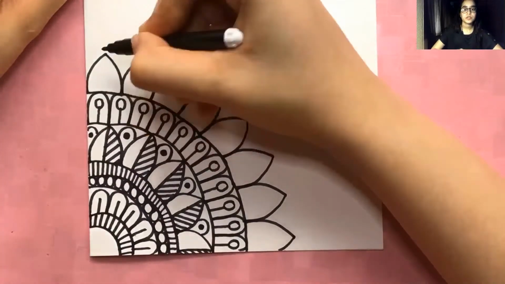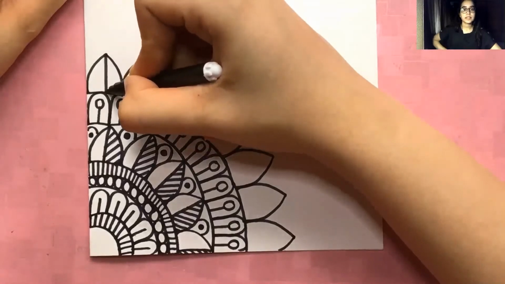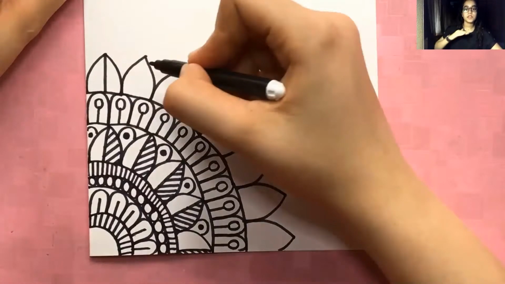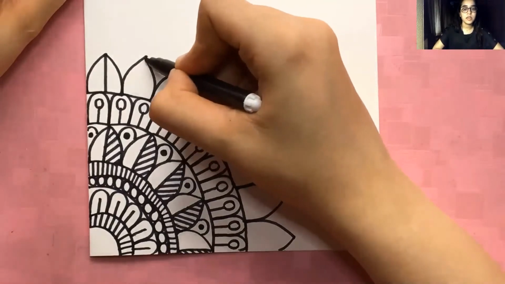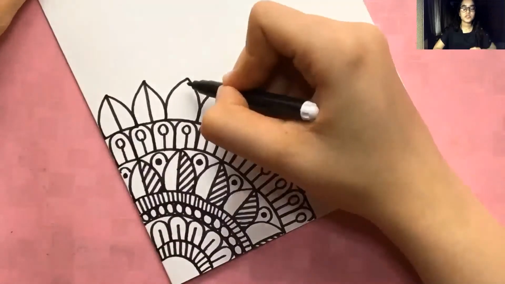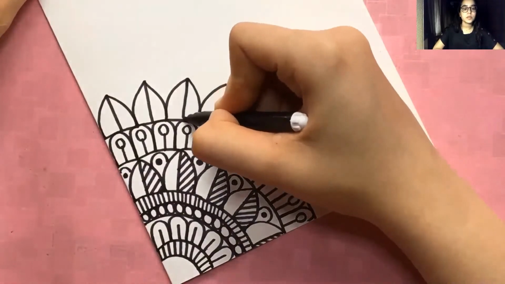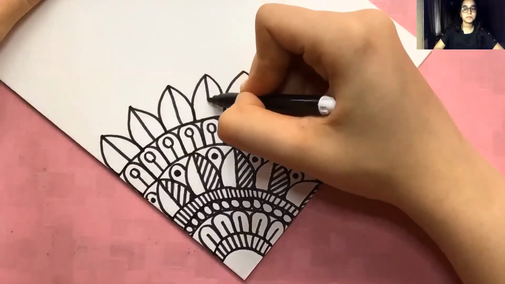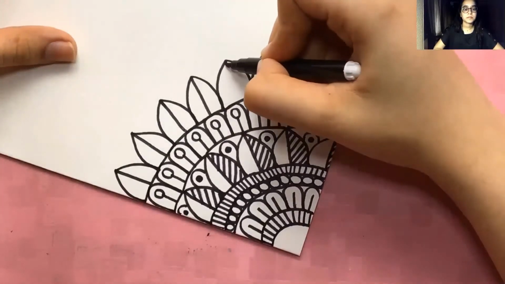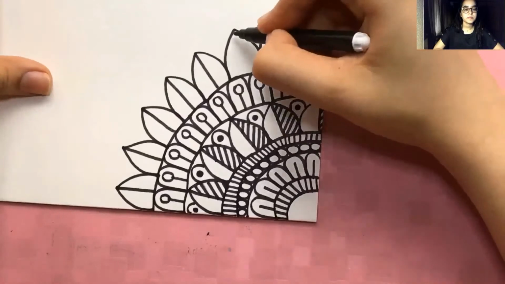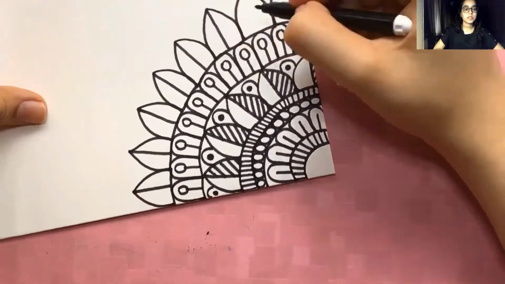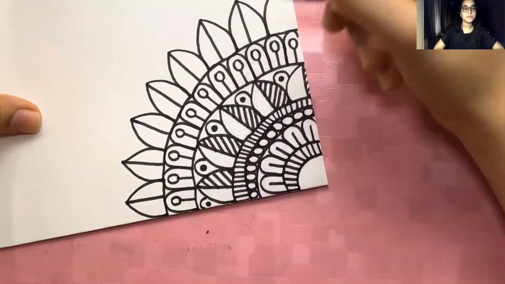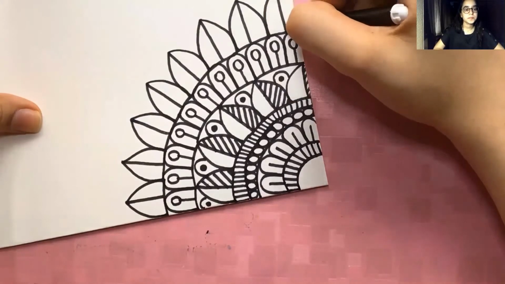So again, I'm just going to draw the same vertical line. So as we know, we have already drawn the same leaf shape in our previous layer. Just going to follow the same process with the leaf shape and a simple vertical line in between. From the tip of the leaf shape, just bringing it down with the help of a vertical line. Just a simple vertical line in between and divide it into two.